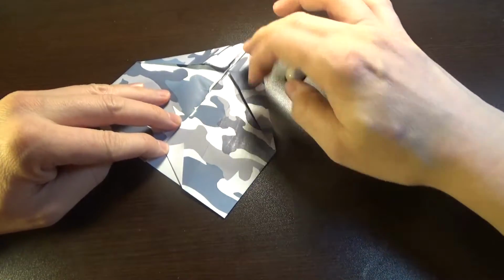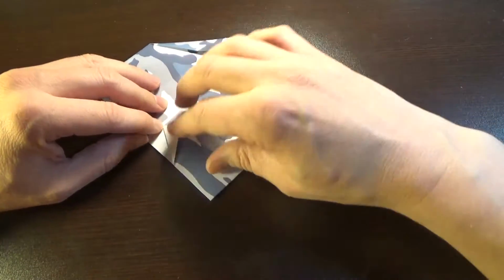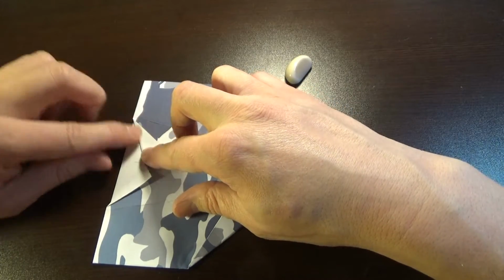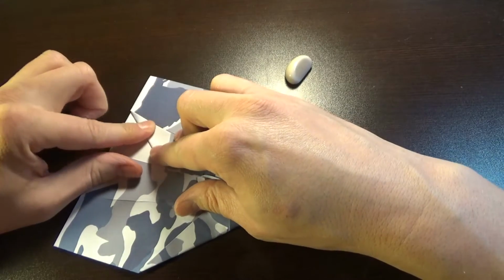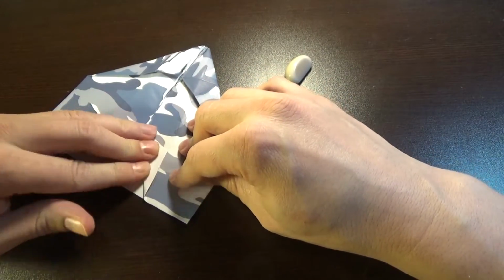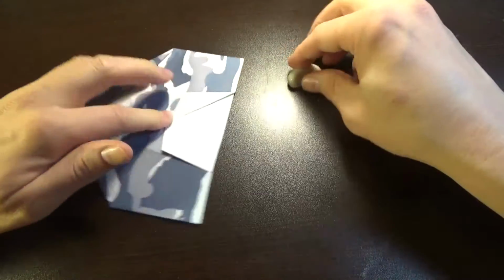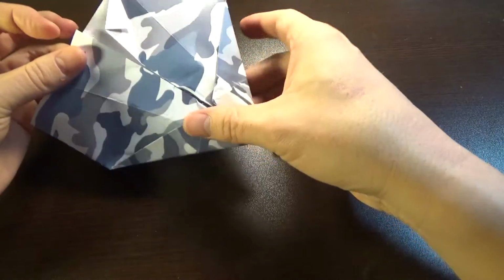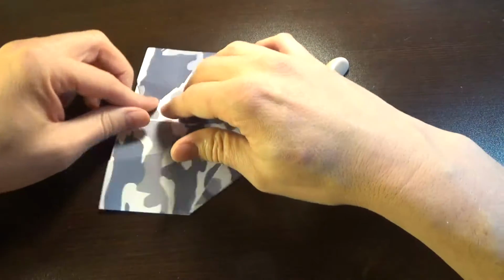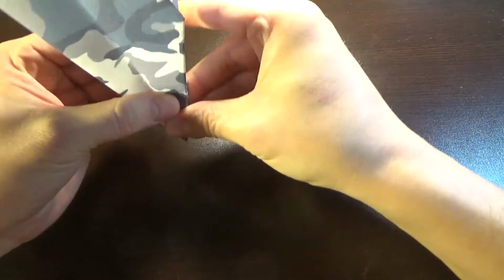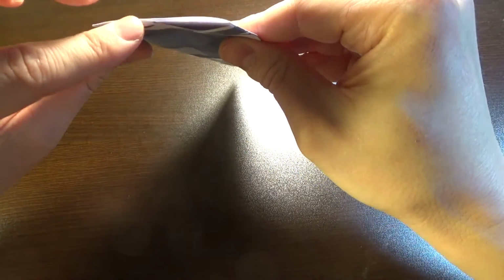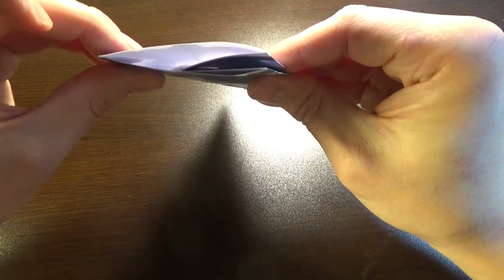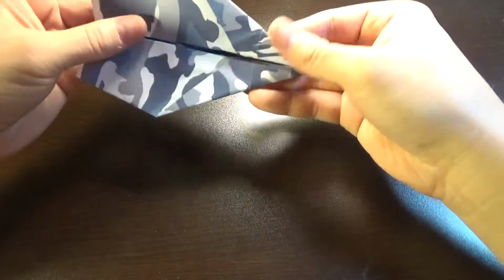I use thirds a lot when I'm reinforcing the wing structures or adding weight, like I did right here, or locking mechanisms. It just kind of works out. There it is.